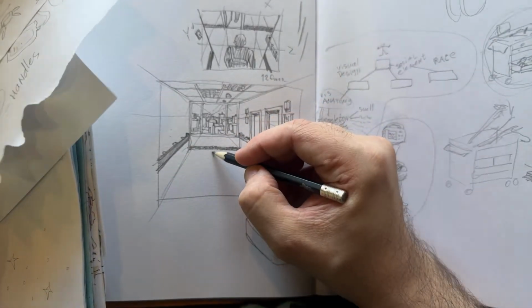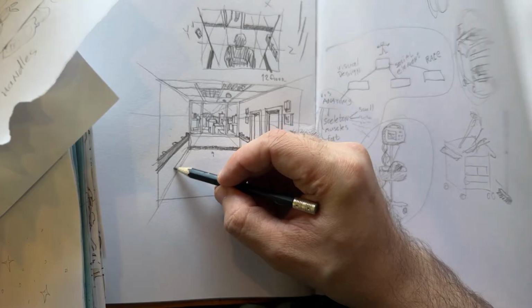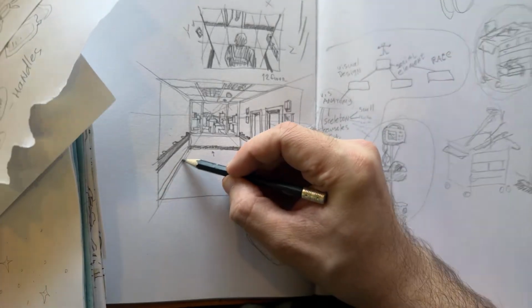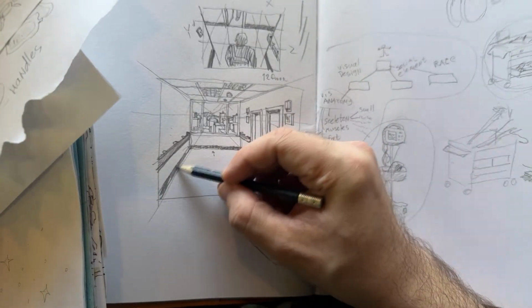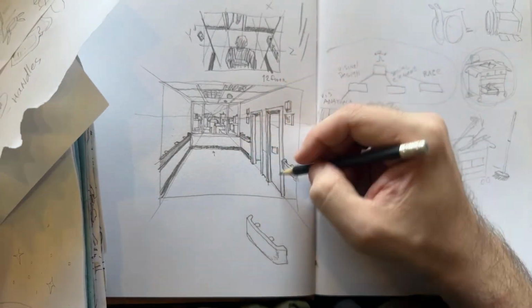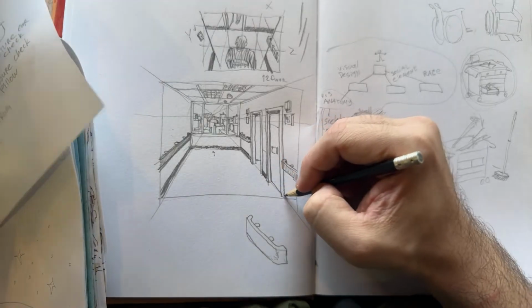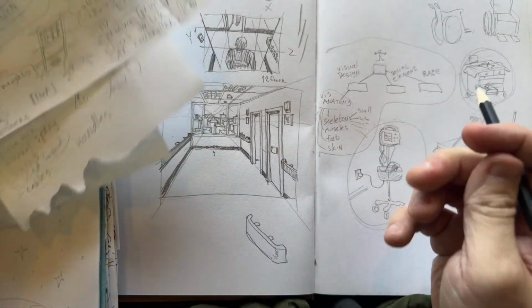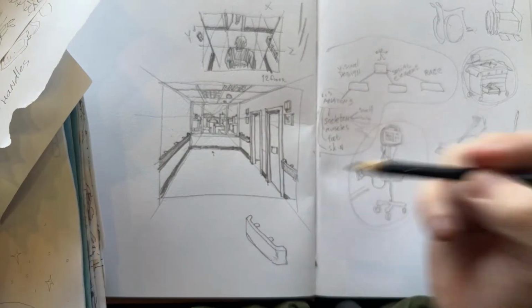Then I draw this thing between floor and wall. I don't know how to call this thing. Okay, right? So what else did I mention on the wall?